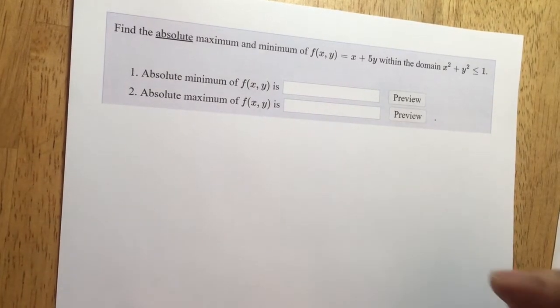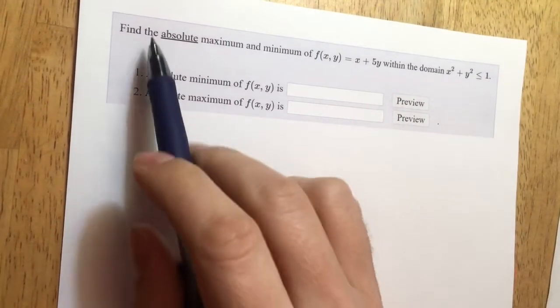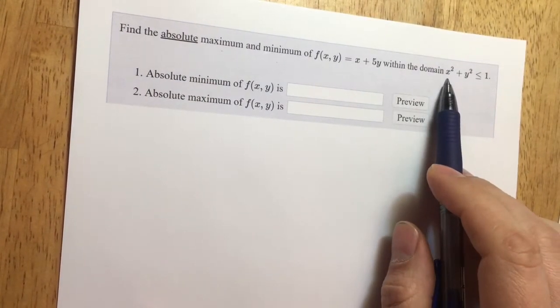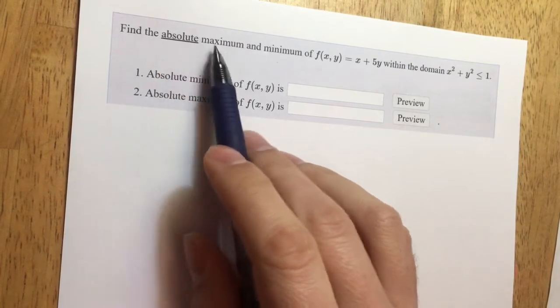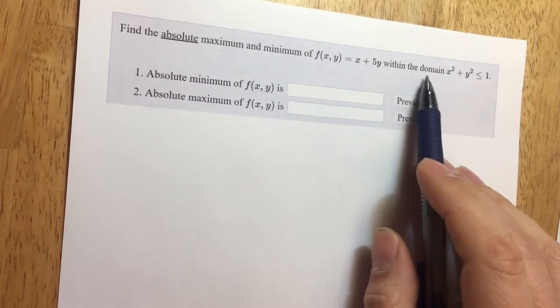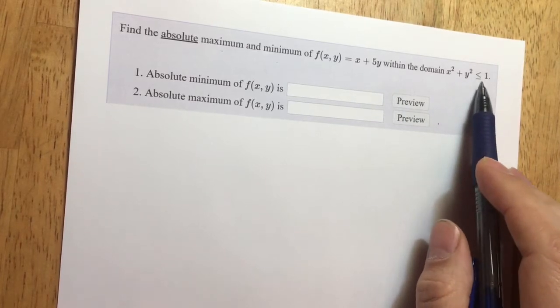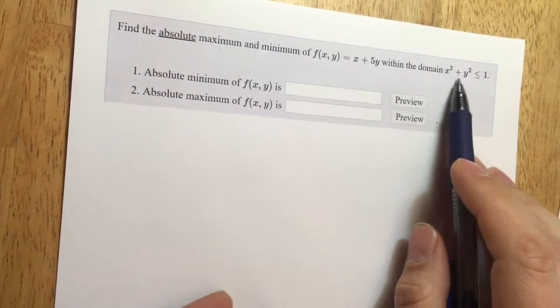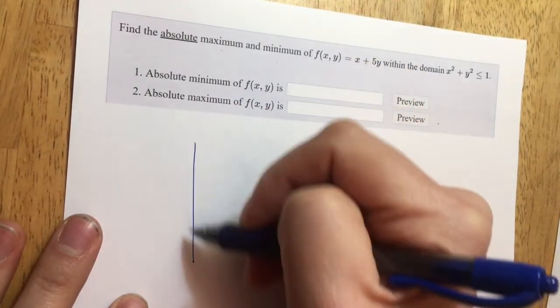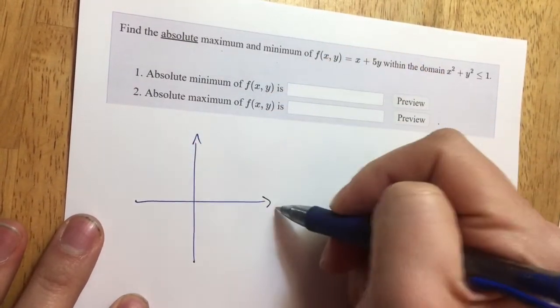Hi everyone. In this problem, we need to find the absolute maximum and minimum of a function within a disk. Find the absolute maximum and minimum of f of x equals x plus 5y within the domain x squared plus y squared is less than or equal to 1. Well, x squared plus y squared equals 1. We know that's a circle of radius 1. So let's just sketch that here.